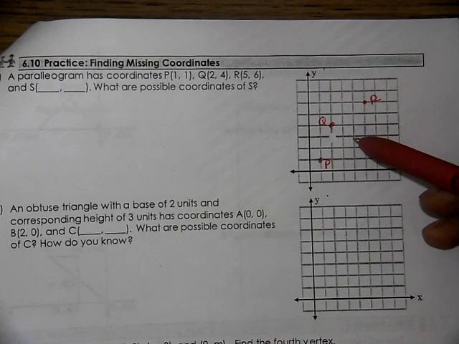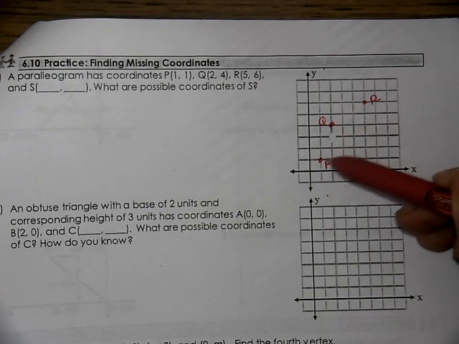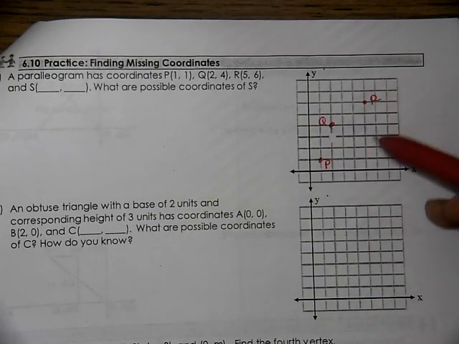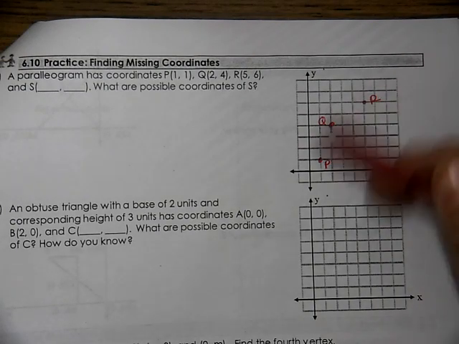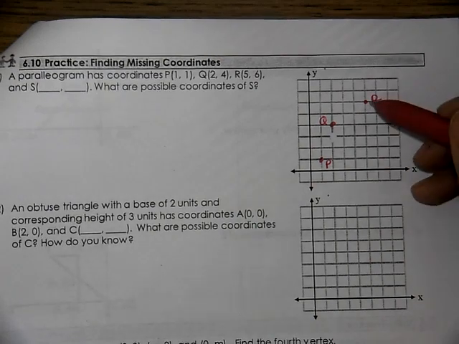So if I put S right here across from where Q is, that could be one way to form a parallelogram. Because remember, parallelograms can be rhombuses and rectangles and squares as well, so it could meet all of those different criteria.